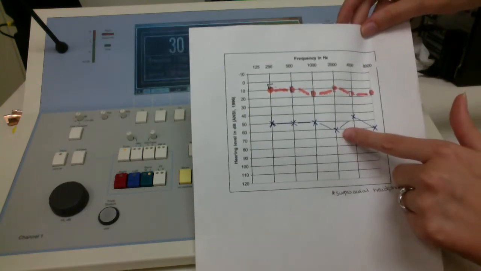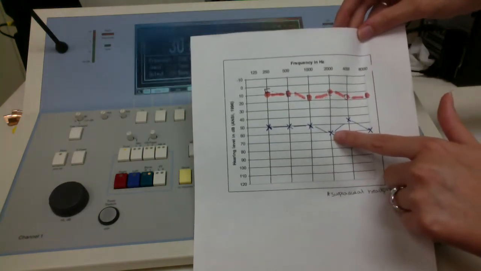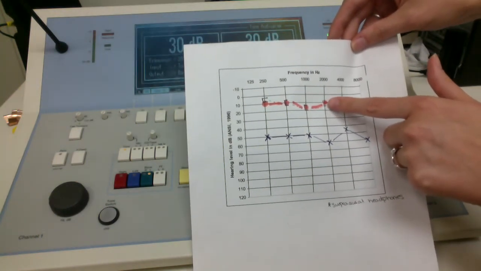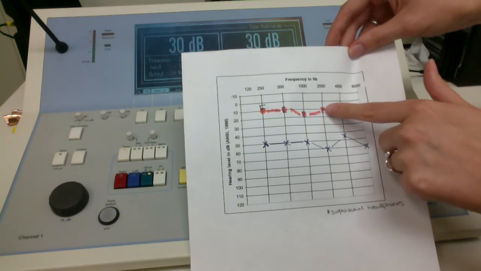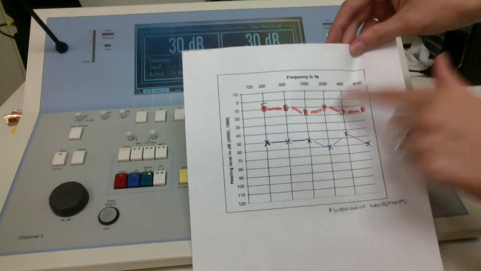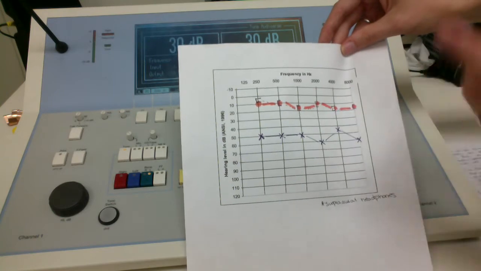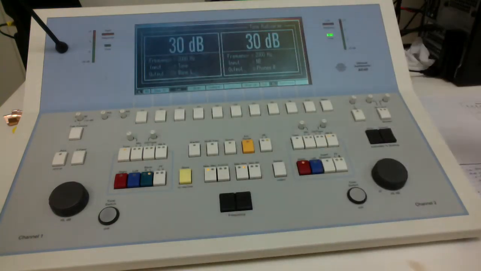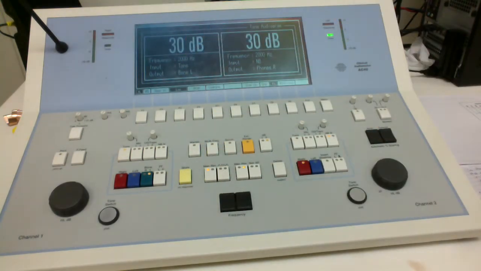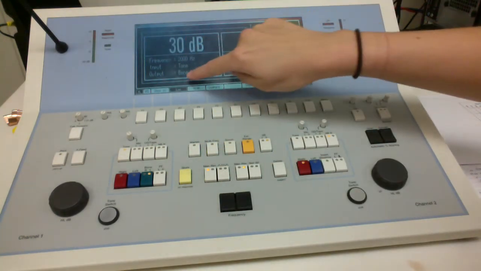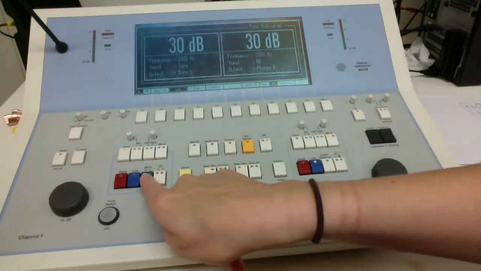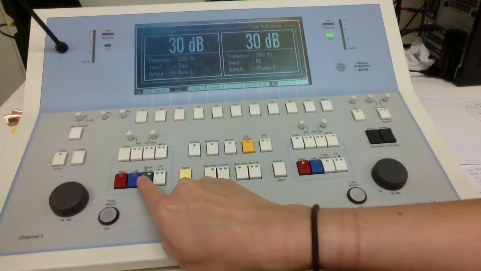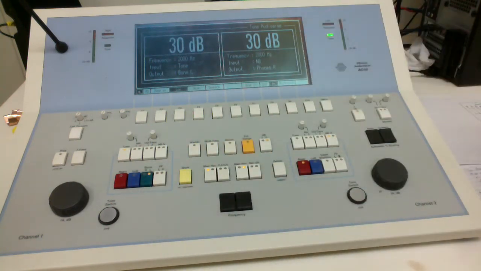So we're going to look here. 60 dB is our air conduction threshold for our left ear, and our bone conduction threshold, indicated by that right bracket in our right ear, is 10. So 60 minus 10 is greater than 10, so we do need to do some masking. We're going to go over here to 2000 hertz, and we're going to make sure that it's set on bone conduction left, and we change that with the green button there. So bone conduction left, this is our test ear.